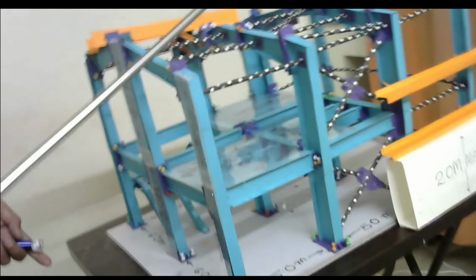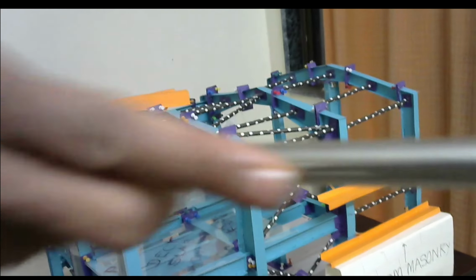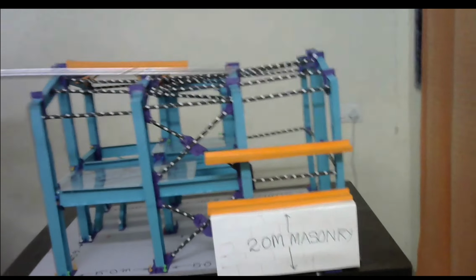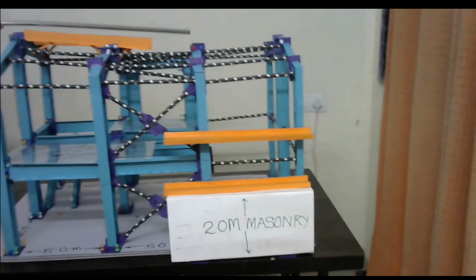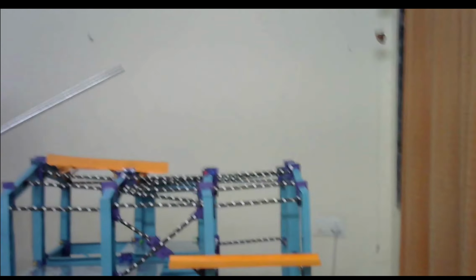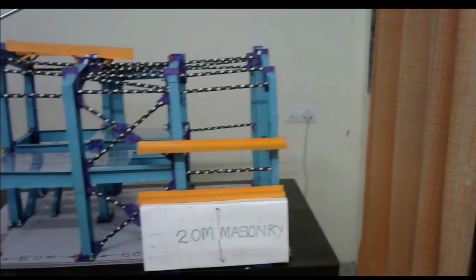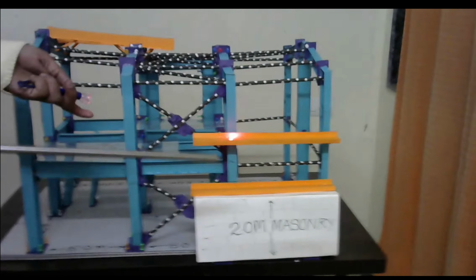So, for our description purpose, we'll take this one as the PEB building, and the other one as the office building. See, the requirements of an industrial building and an office building usually differ. You can see the flange braces here.